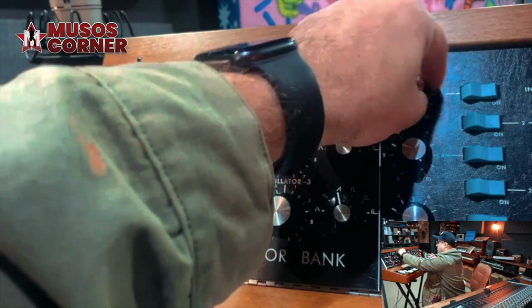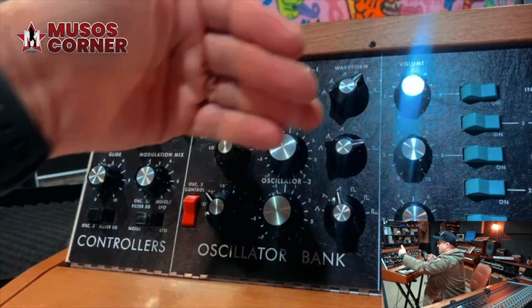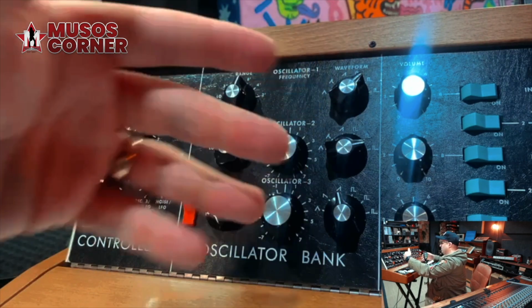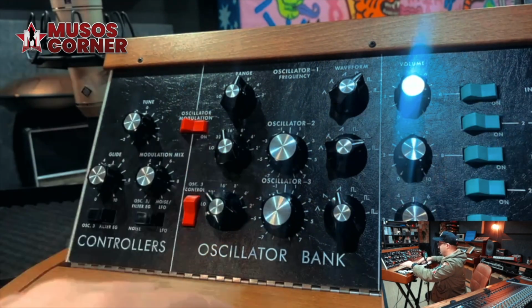And why that's important is because when you start to mix that with other waveforms, you start to get really different sounds.